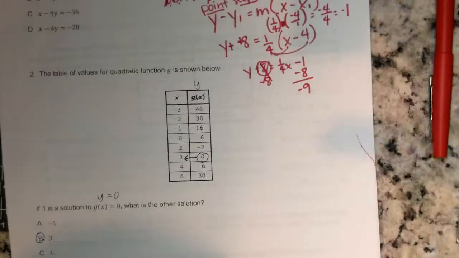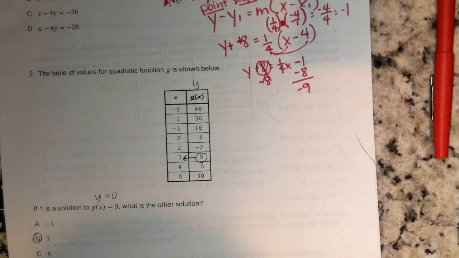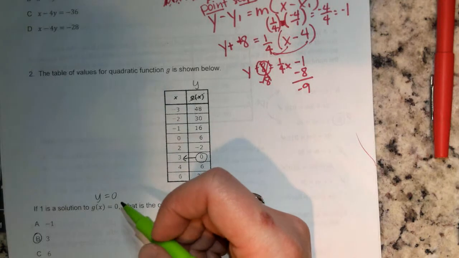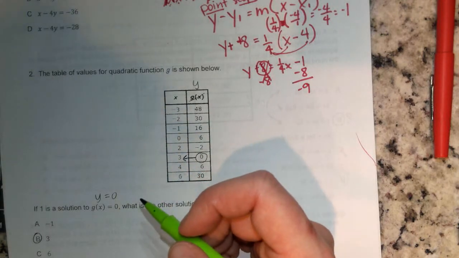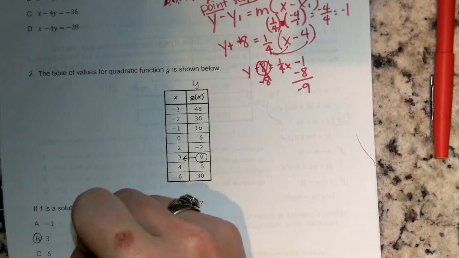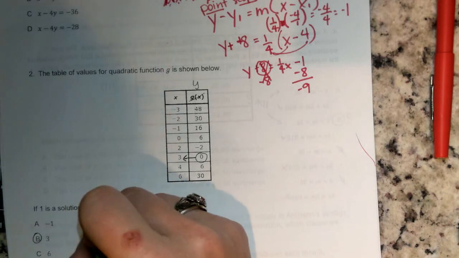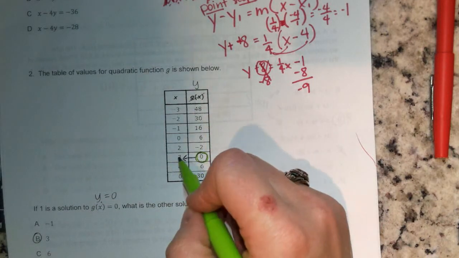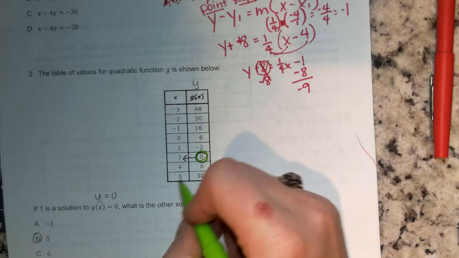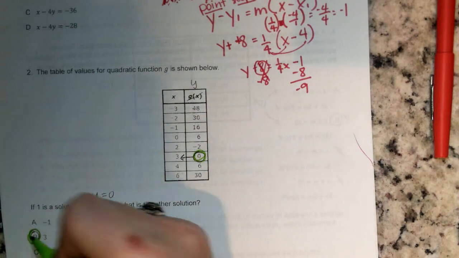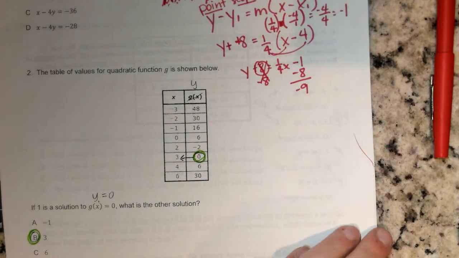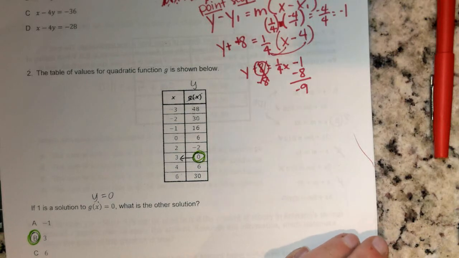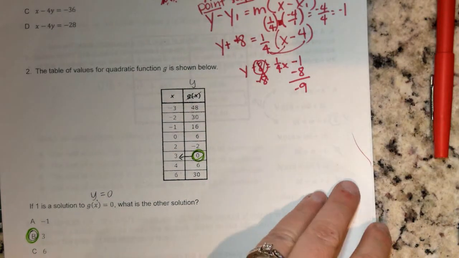Number 2, the table of values for quadratic g is shown below. If one is the solution to g of x equals 0, what is the other solution? So g of x is the same as y equals, remember, g of x, f of x is the same as y. When y is 0, what is x? It's 3. Yes. That's correct. So Robert is 2 for 2.